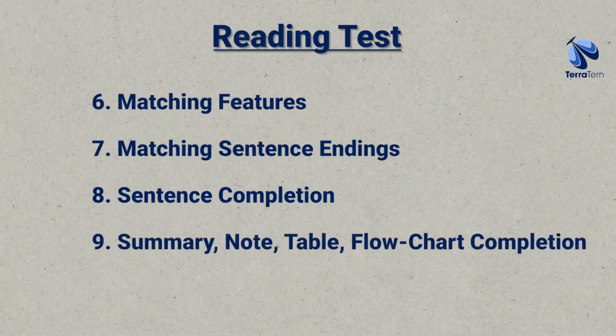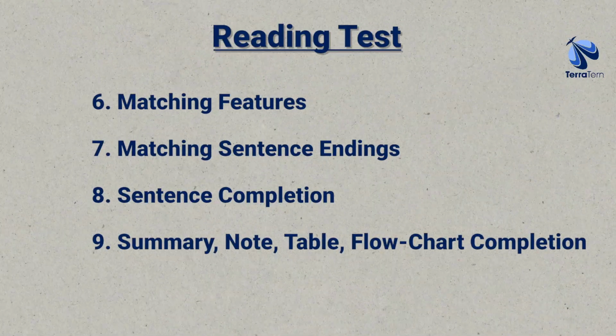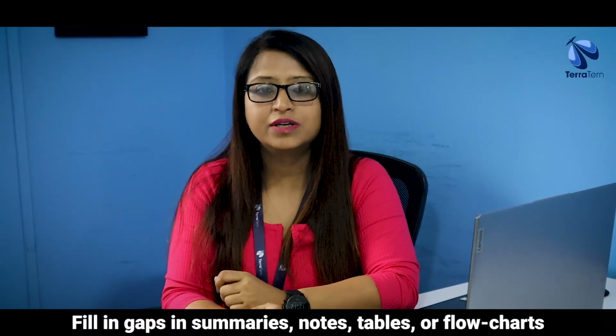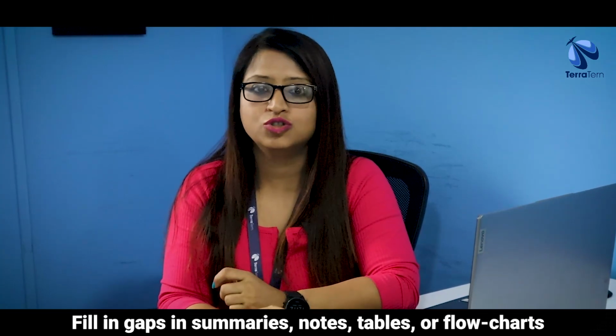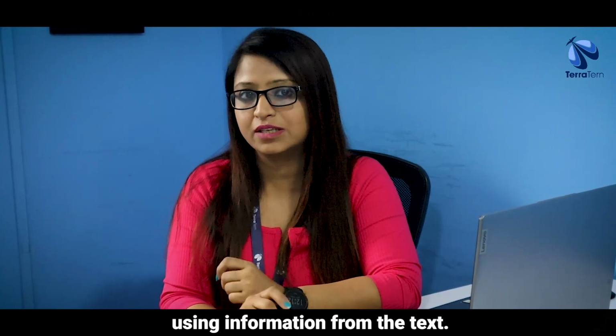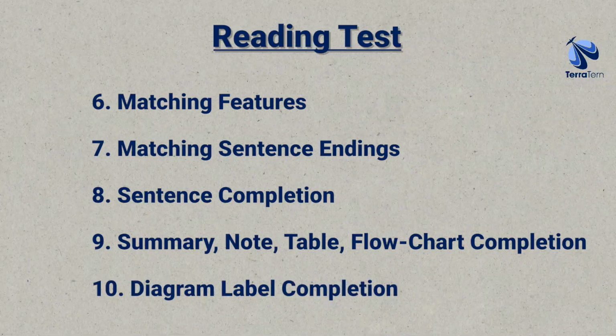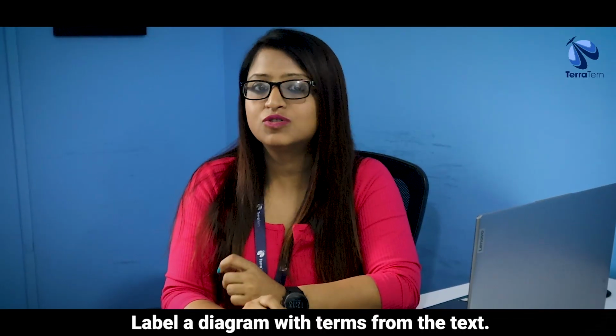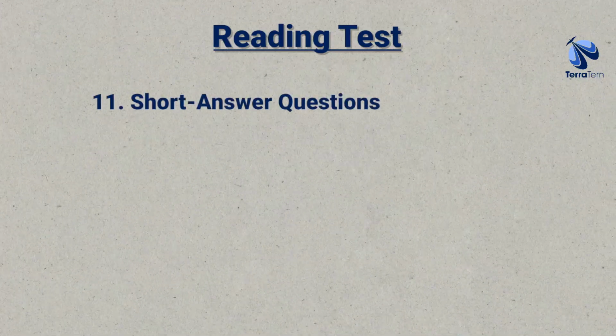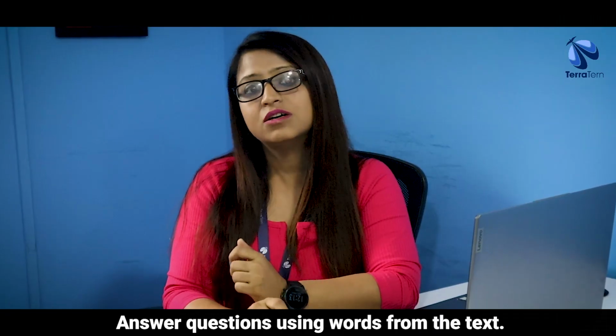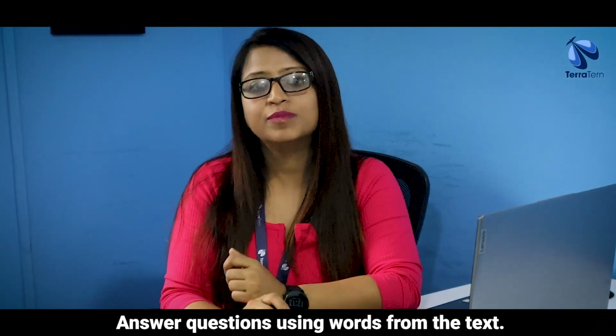Ninth, summary, note, table, flowchart completion. Fill in the gaps in the summaries, notes, tables, or flowcharts using information from the text. Tenth, diagram label completion. Label a diagram with terms from the text. Eleventh, short answer questions. Answer the question using words from the text.